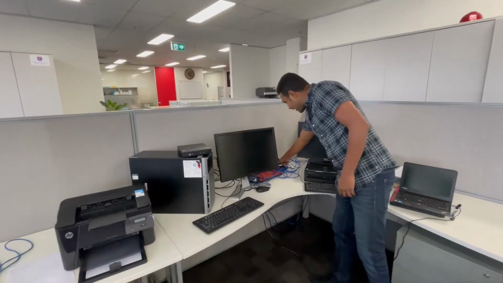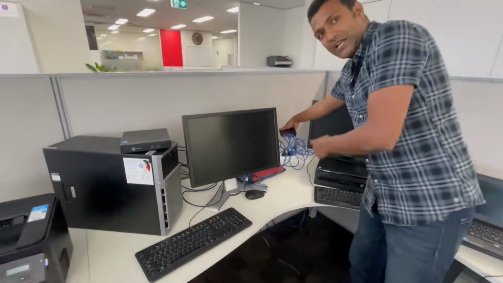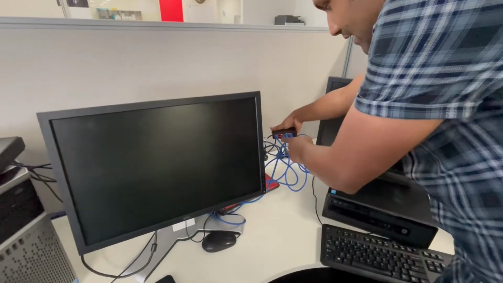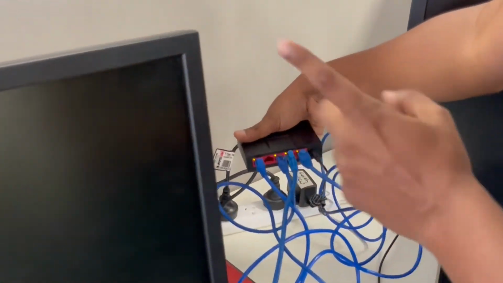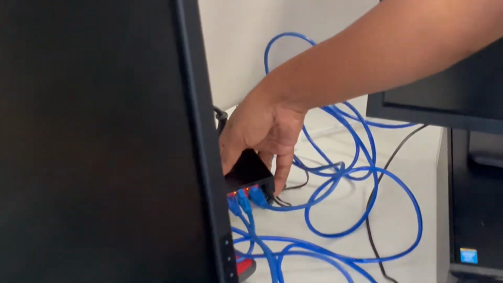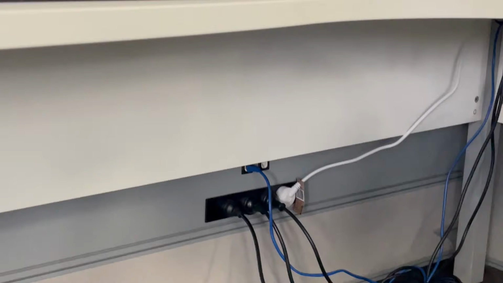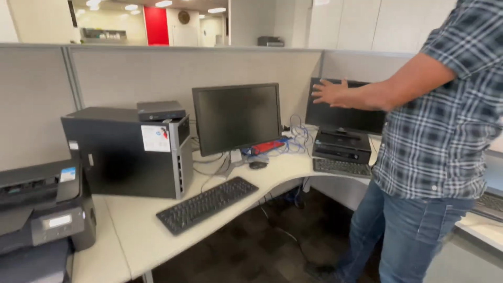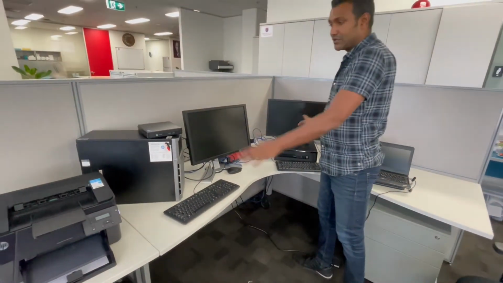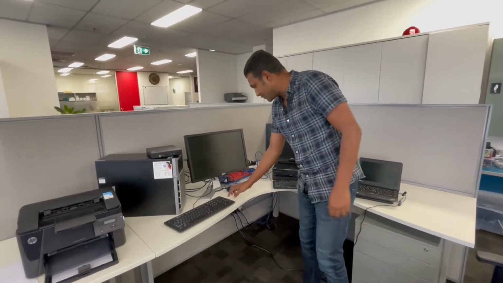And the most important thing is how these devices are actually connected, which is with the help of a switch. This switch has ports, and every port belongs to every single device in this particular network. That switch is connected to the LAN cable there. So that's how internet is supplied to the switch, and then the switch distributes the internet to the rest of the devices on the network.